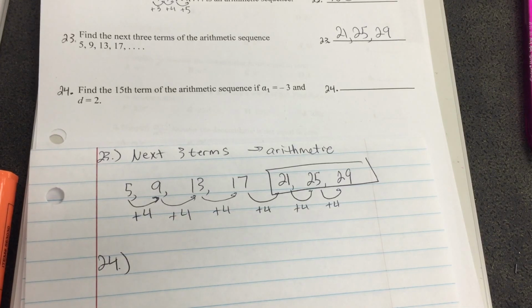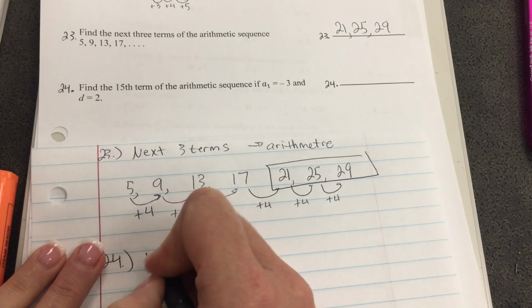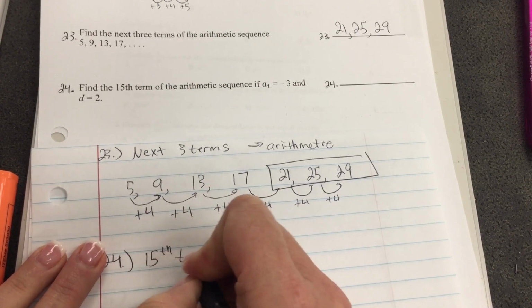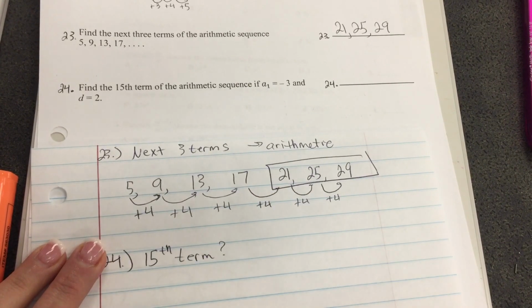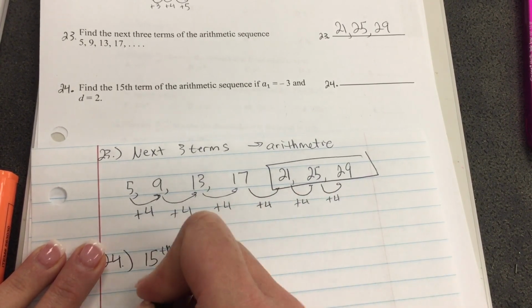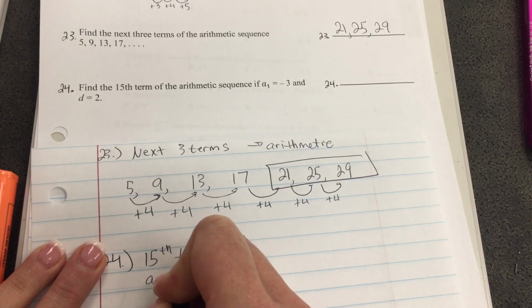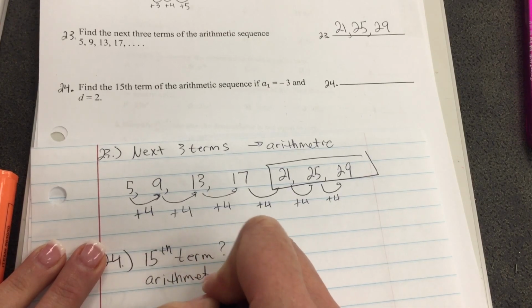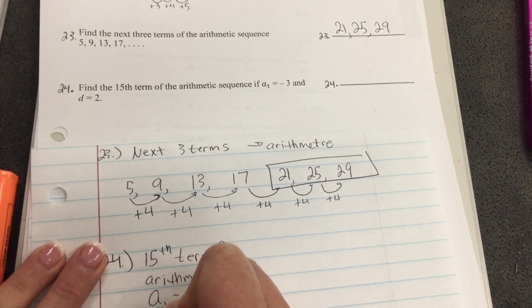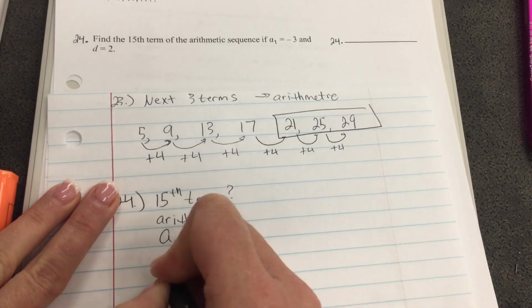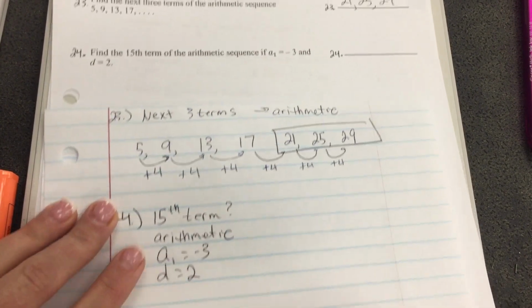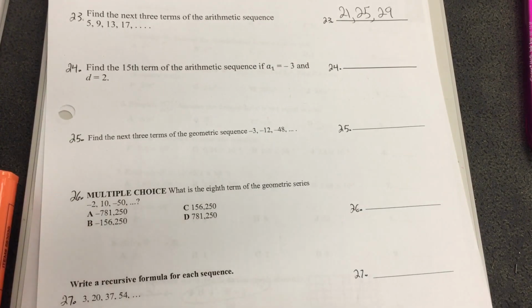It says, find the 15th term in the arithmetic sequence where a sub 1 equals negative 3 and d equals 2. First I have to find the 15th term. That one I don't know. I do know that it is arithmetic, that a sub 1 equals negative 3, and that d equals 2.